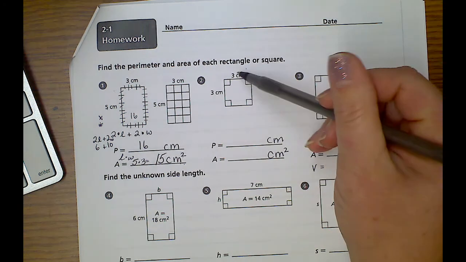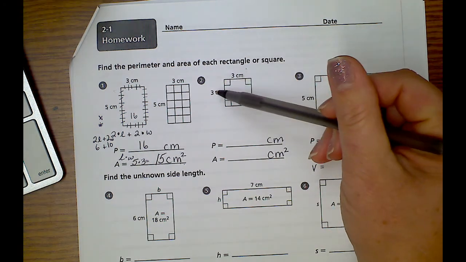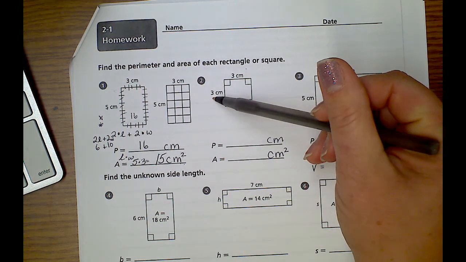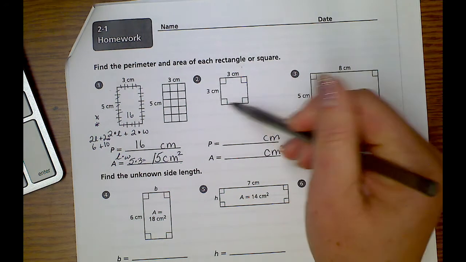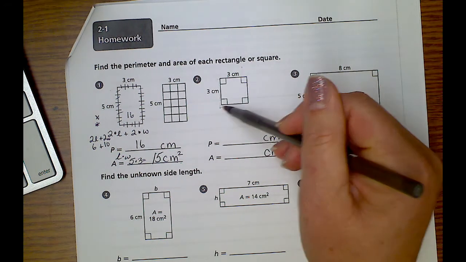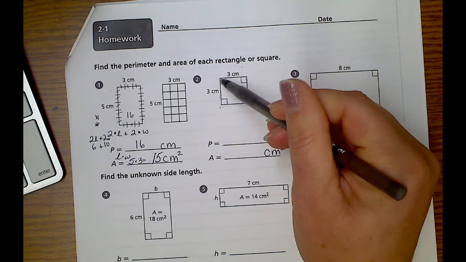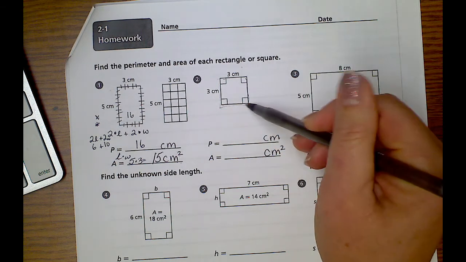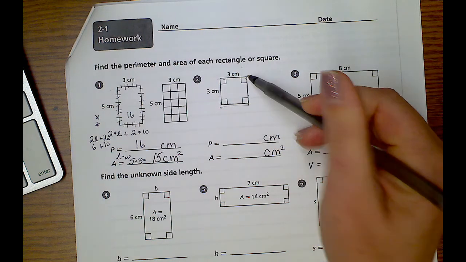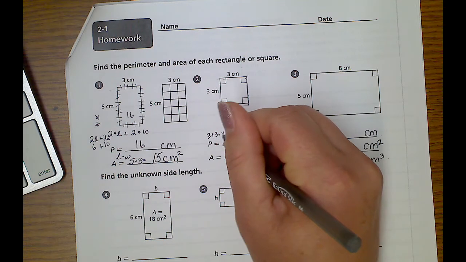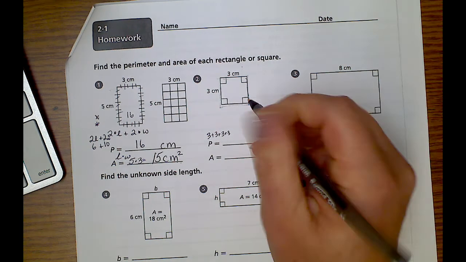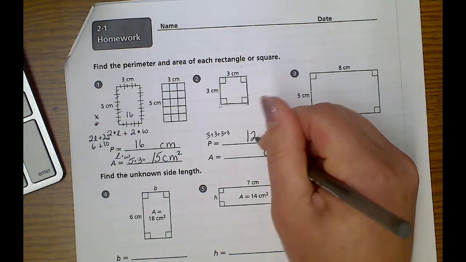Next, 3 times 3. Sorry, we're doing perimeter first. So we have to add 3 all the way around. 3 plus 3 plus 3 plus 3. So 3 plus 3 is 6, plus 3 is 9, plus 3 is 12. You could add it all the way around, so we know it's 12 centimeters.